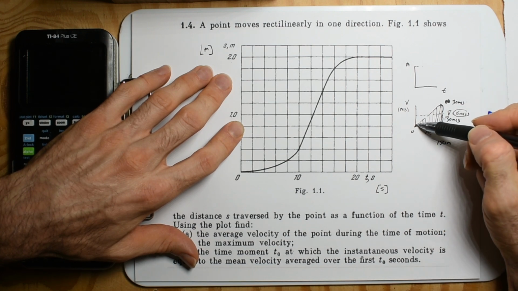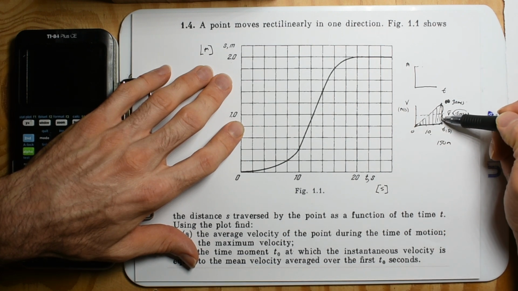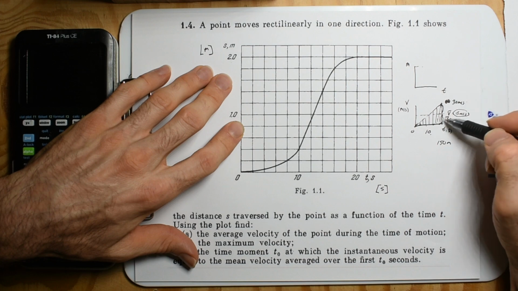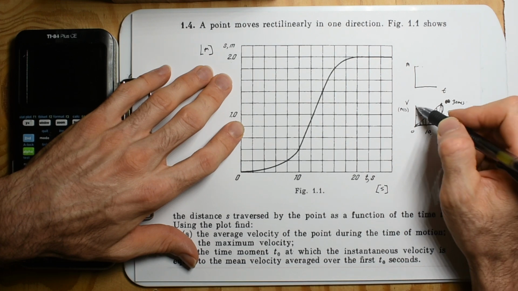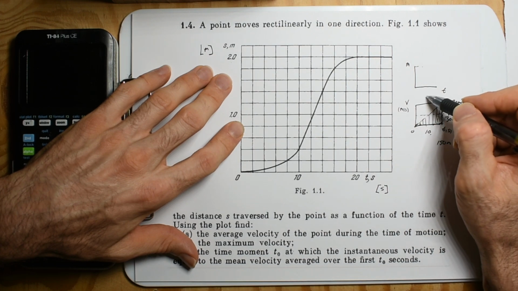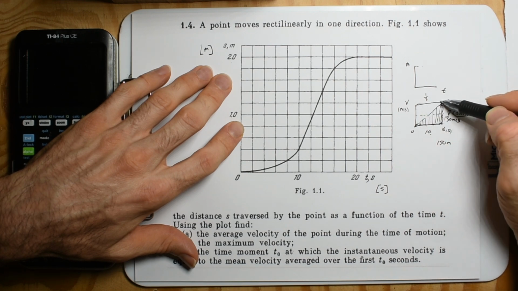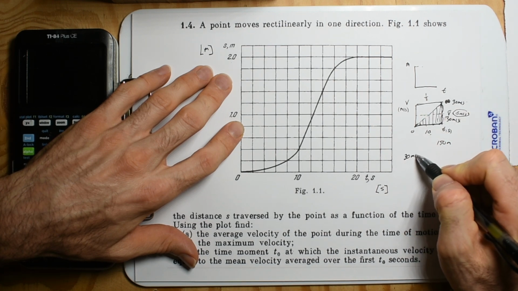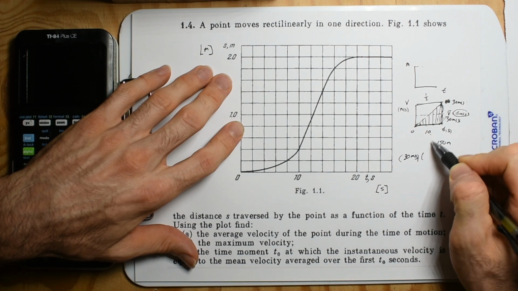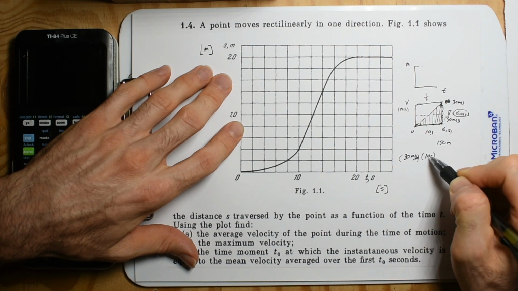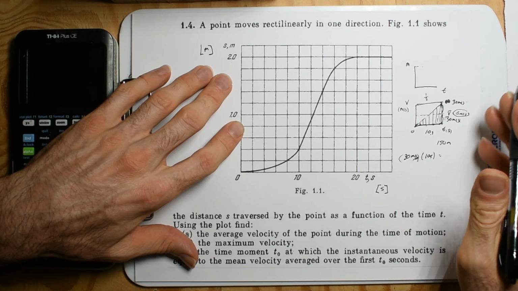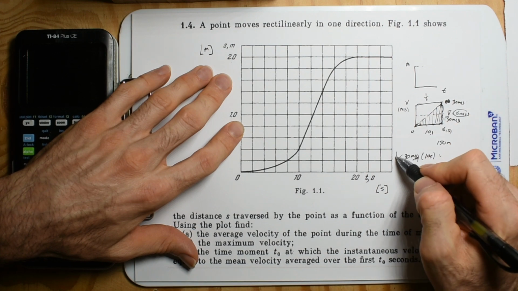But using integration, we would say I just want to find the area under the curve, and the area of a triangle is the area of a rectangle divided by 2, or just 1/2 of that. So the area of this full rectangle is 30 meters per second times 10 seconds. Seconds are going to cancel, and that's the area of the full rectangle, so we have to half it.